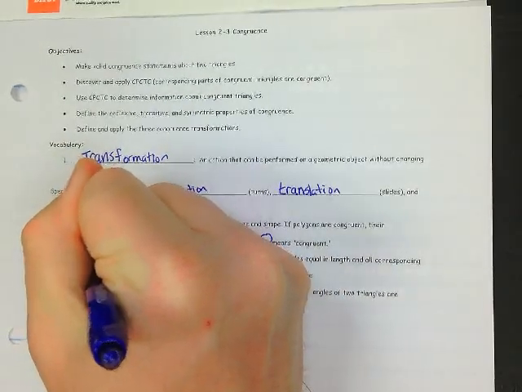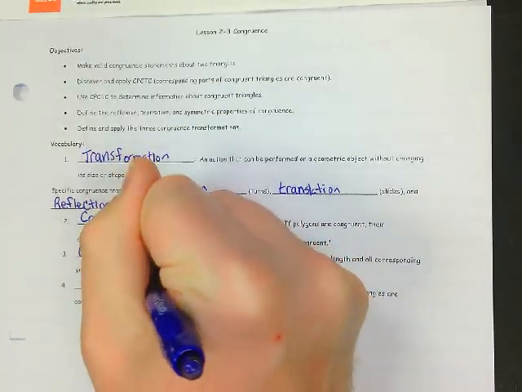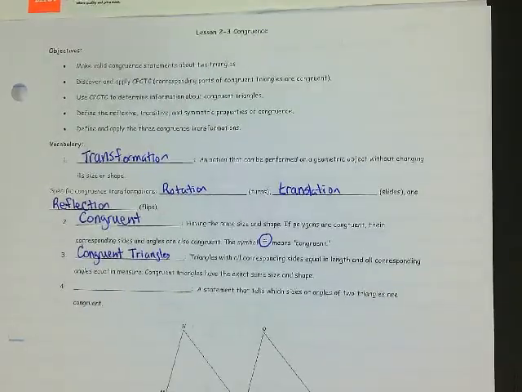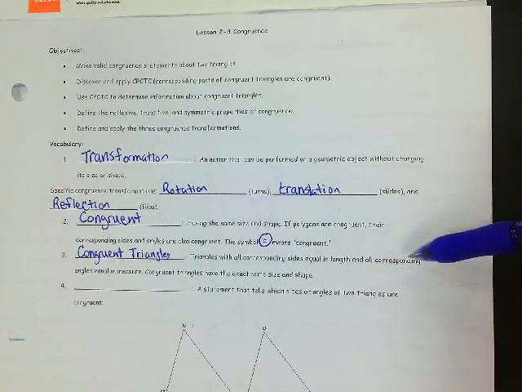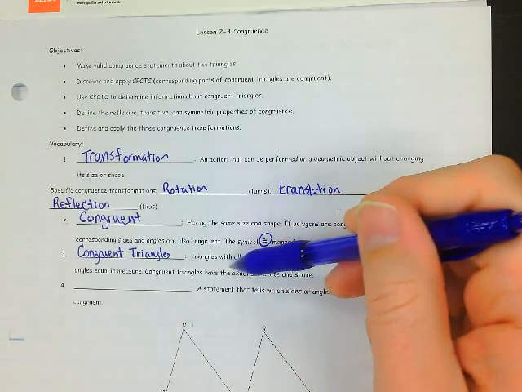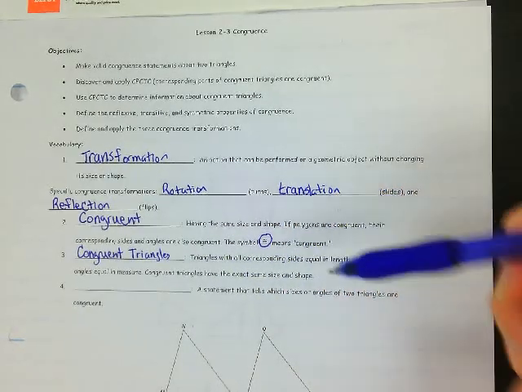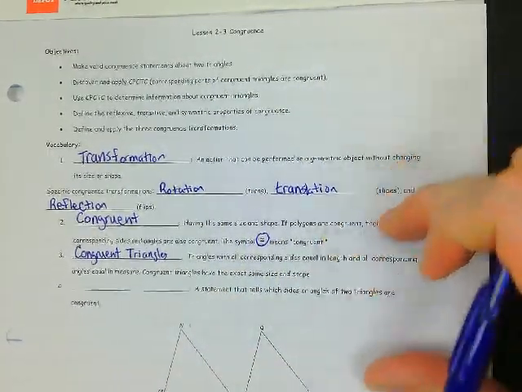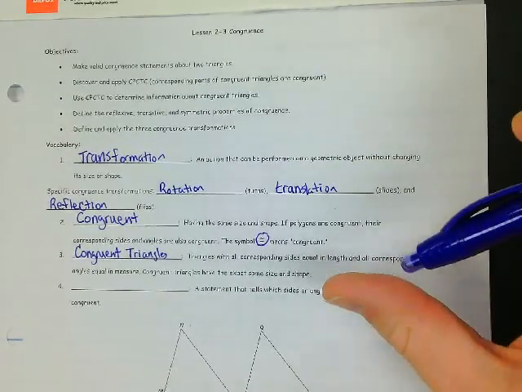Congruent triangles, C-O-N-G-R-U-E-N-T, congruent triangles are triangles with all corresponding sides of equal length and all corresponding angles equal measure. Congruent triangles have the exact same size and shape. So basically what I can do is I can move the one triangle on top of the other one and match up exactly perfectly.